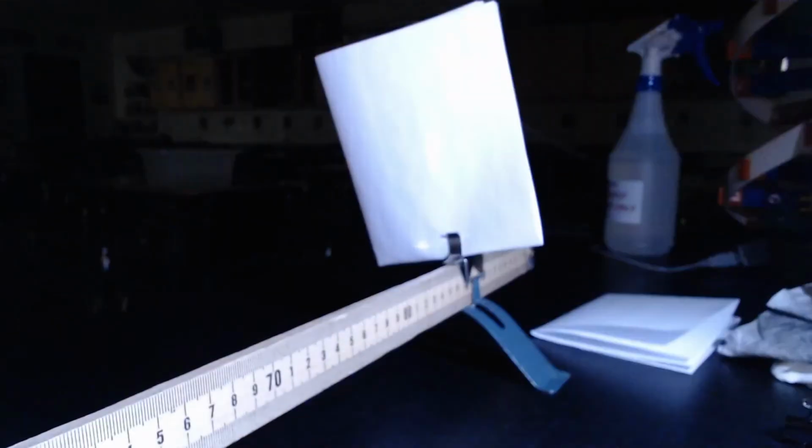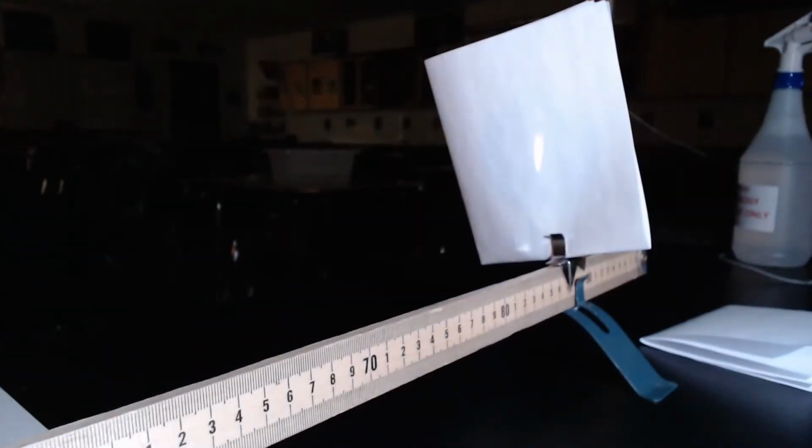Let's increase it a little bit more. Now I'm at 47 for the distance to my object, and it looks like I'm still good right around that 87 mark. So 87 minus 47, the distance to my image is about 40.